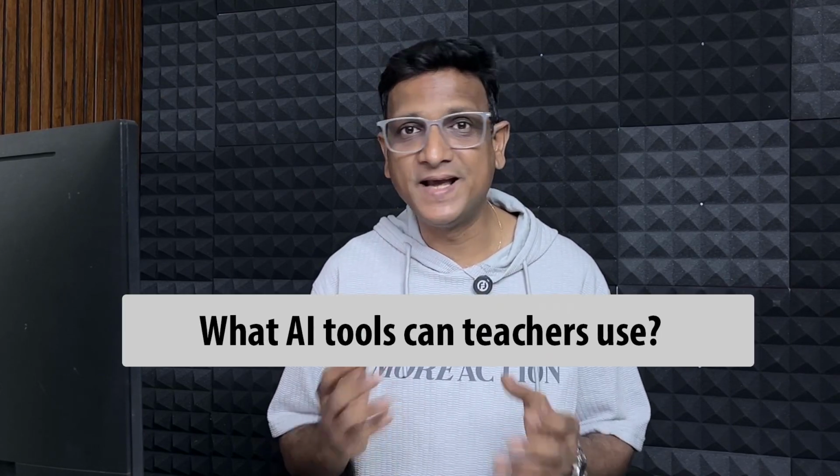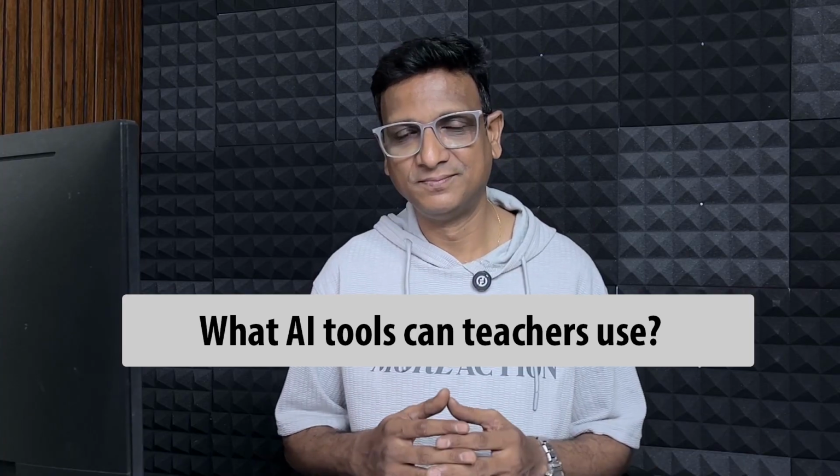Now, what AI tools can teachers use? Teachers can make use of tools like ChatGPT, Gemini, Claude, Microsoft Copilot. These are general purpose AI tools, but they can be used for teaching purposes also.